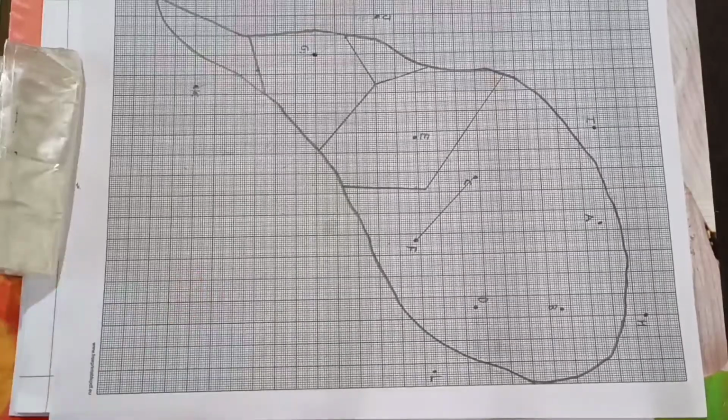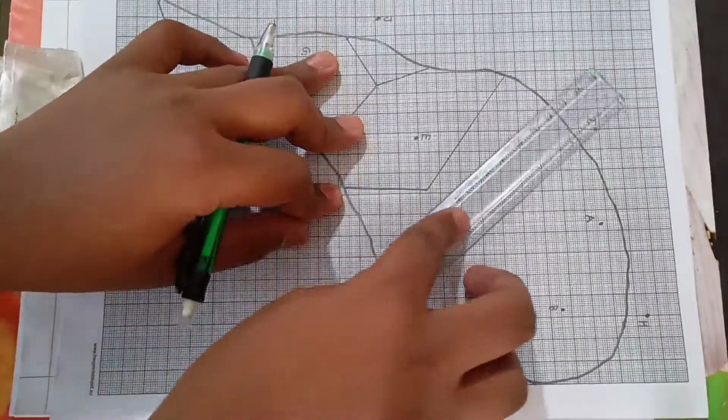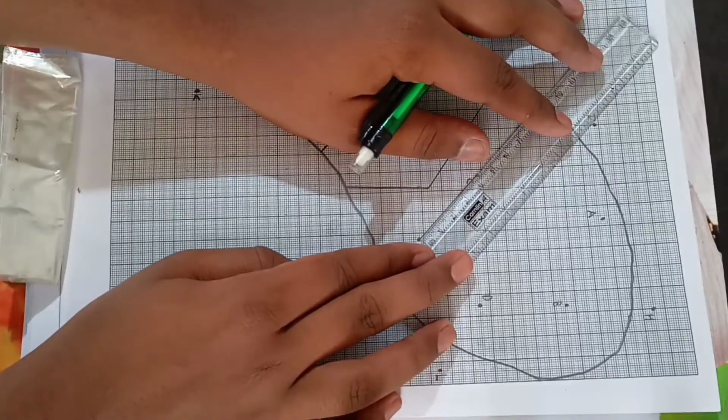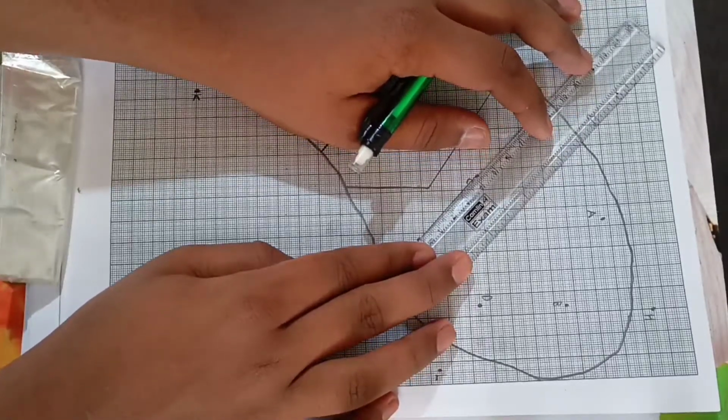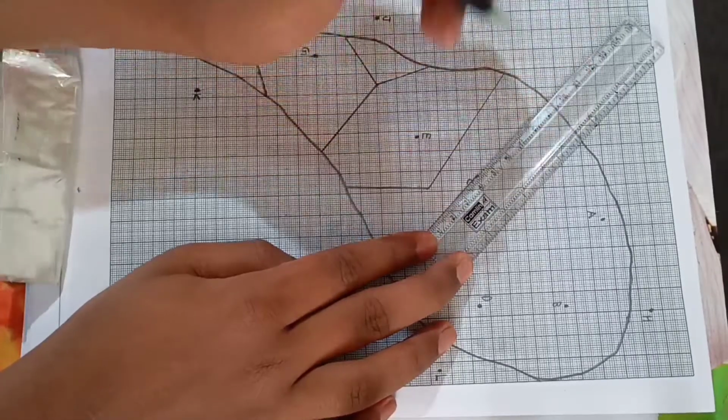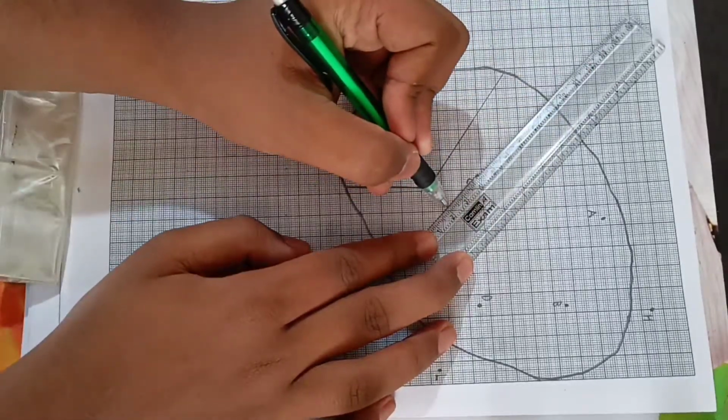Let's see the center point. Okay, it is 4.2 centimeters, so it will be divided into 2.1. This is the 2.1.